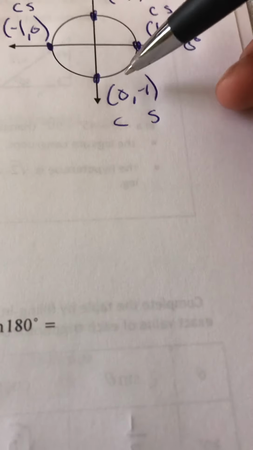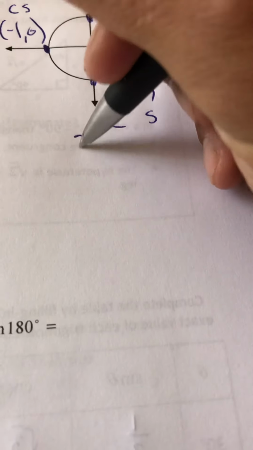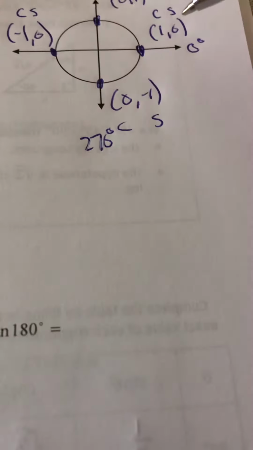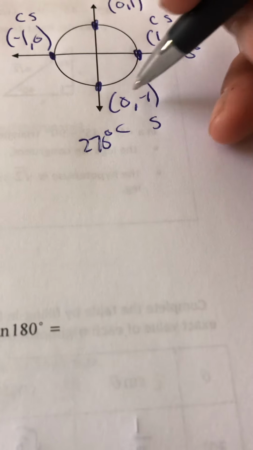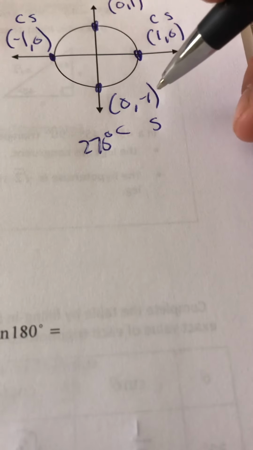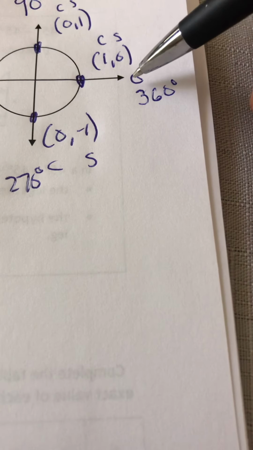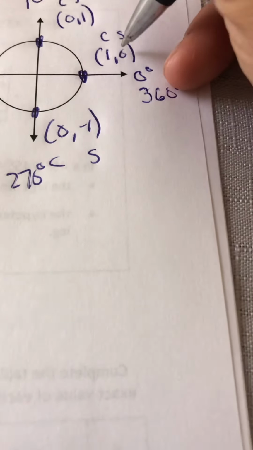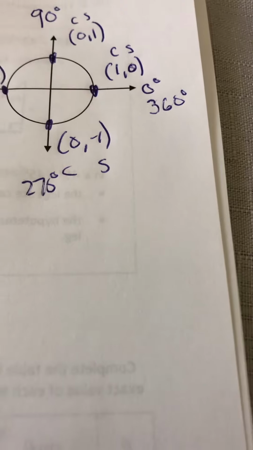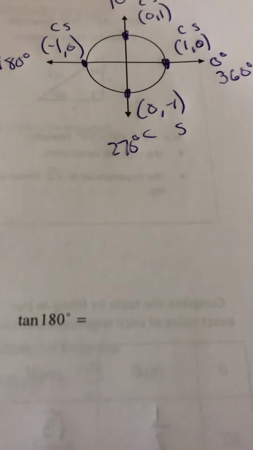For this one, this would be 270 degrees. So at 270 degrees, cosine is 0, sine is -1. And then if we go back to 360, cosine is 1 at 0 and at 360, and sine is 0. We can also do this with negative degrees. So negative would be clockwise.